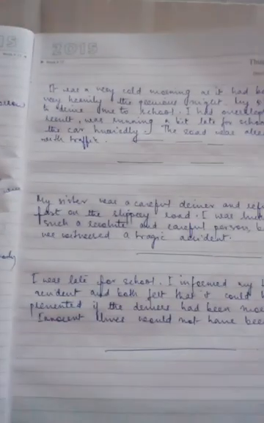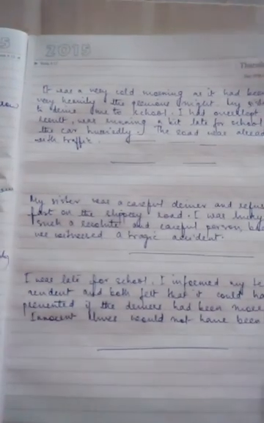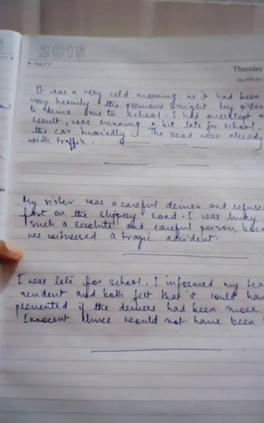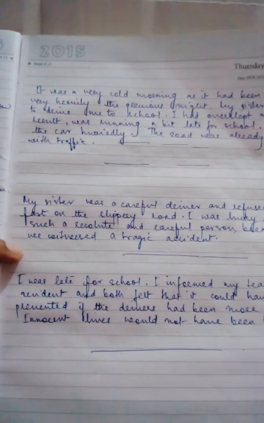So let's quickly see an example of how you could begin if you get a topic like this, road accident. For example, you can begin like this: It was a very cold morning, as it had been raining very heavily the previous night. My sister volunteered to drive me to school. I had overslept, and as a result was running a bit late for school. We got into the car hurriedly. The road was already congested with traffic.